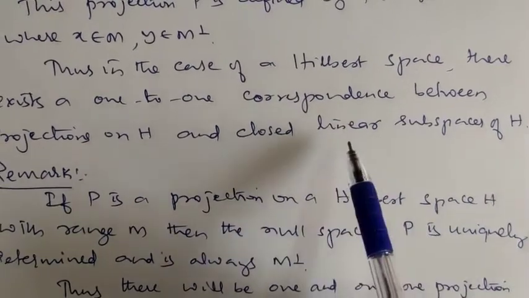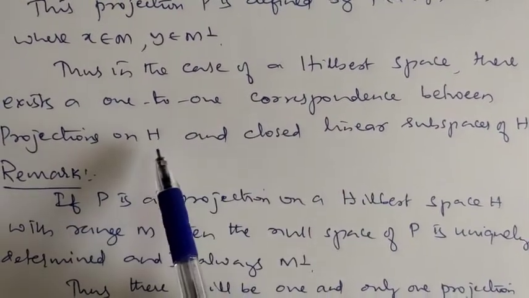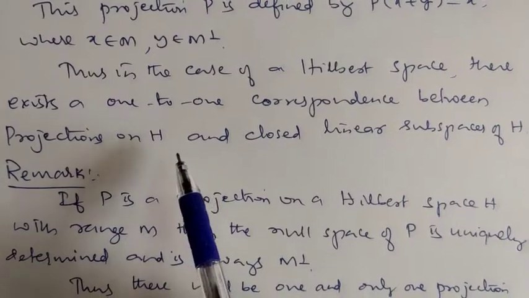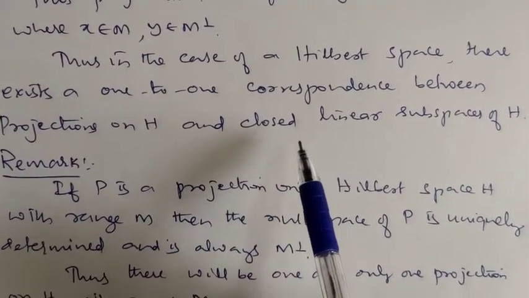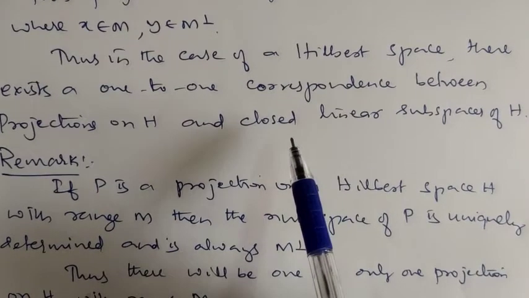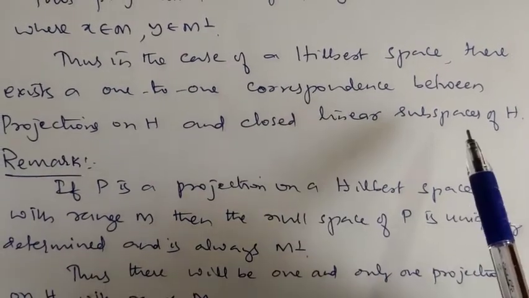And when M is a closed linear subspace, M perp also exists, so we can define a projection on H with range M and null space M perp.